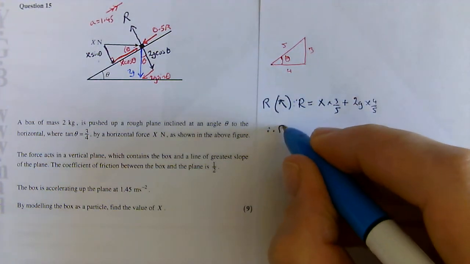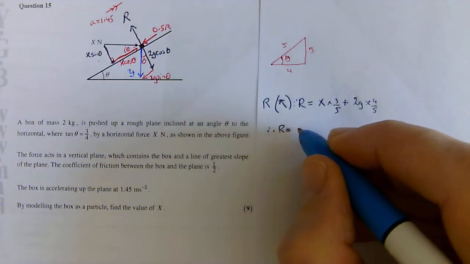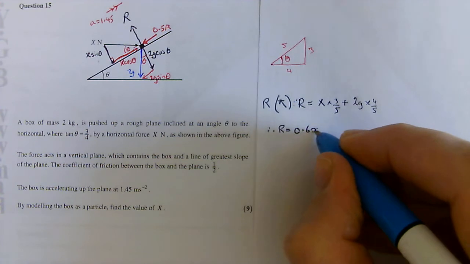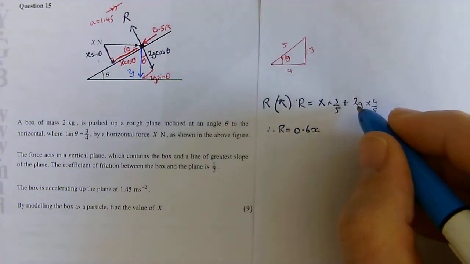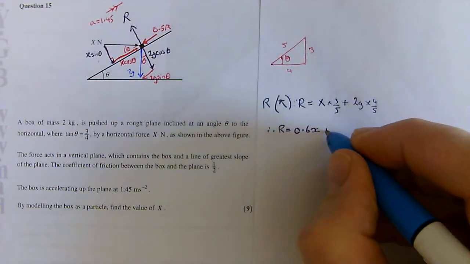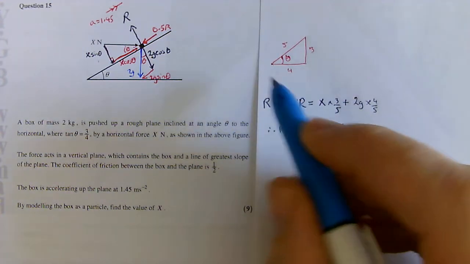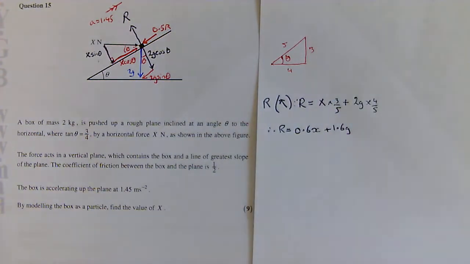So I can say that r equals, let's give it as a decimal to make it nice and easy on ourselves, 0.6x plus 0.8 times 2, plus 1.6g. And that's going to really help us when we come to resolving parallel to the plane.